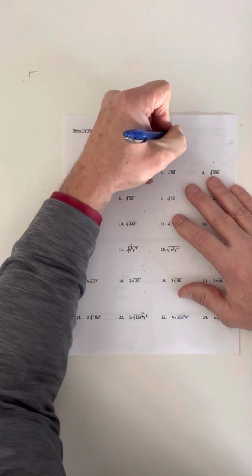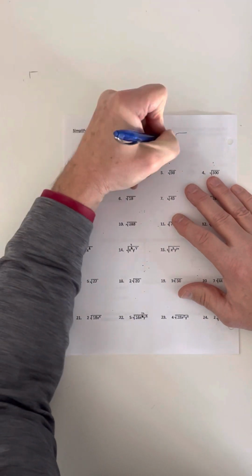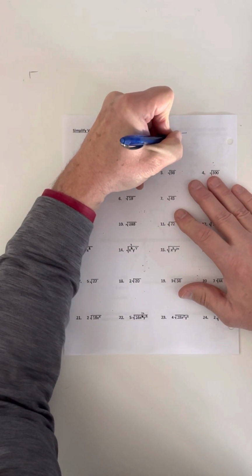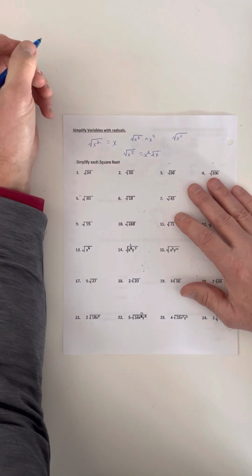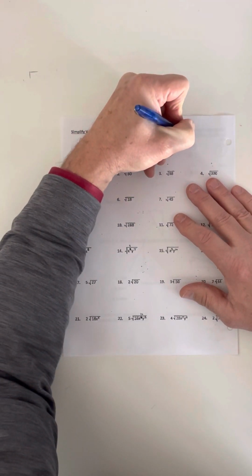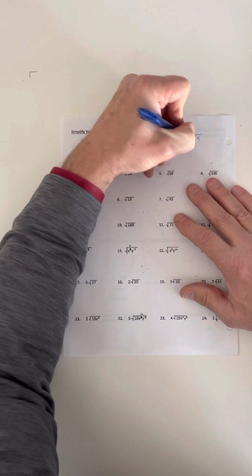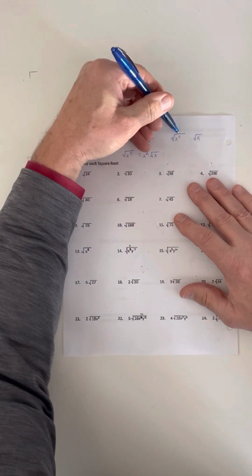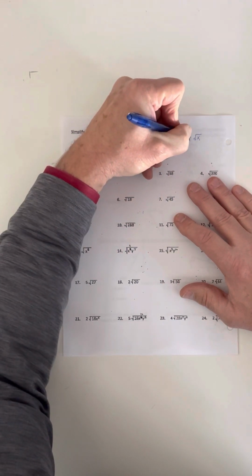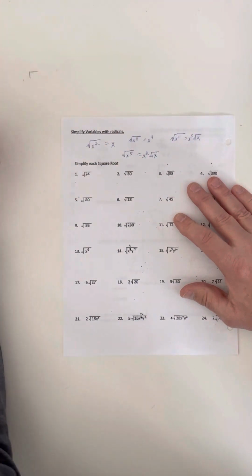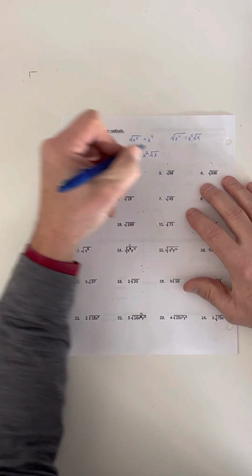So let's try 2 more of these. Square root of x to the 11th. It's an odd power, so the 11th factor stays in. That leaves you 10. 10 divided by 2 is 5. So you get x to the 5th times the square root of x.